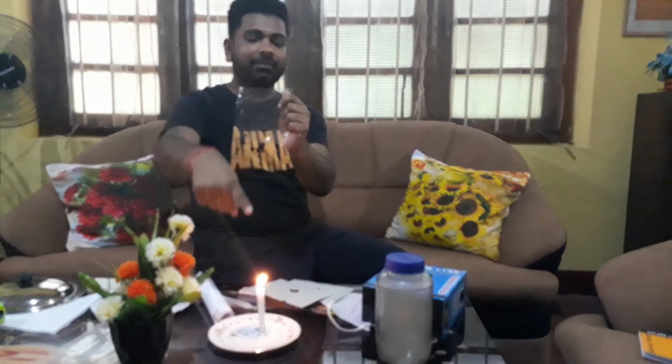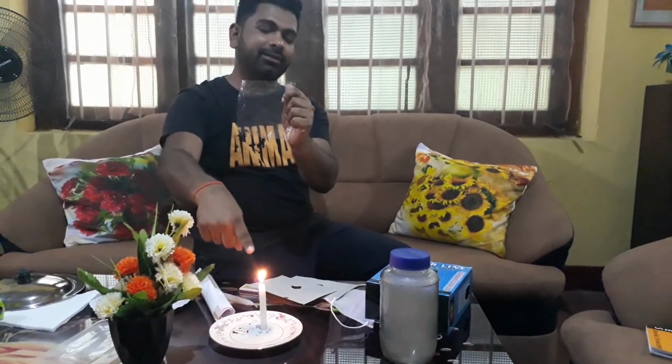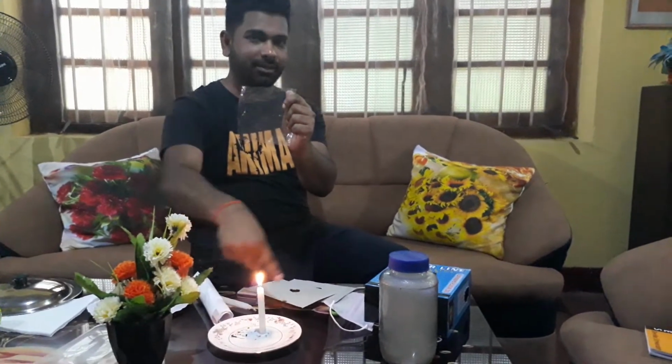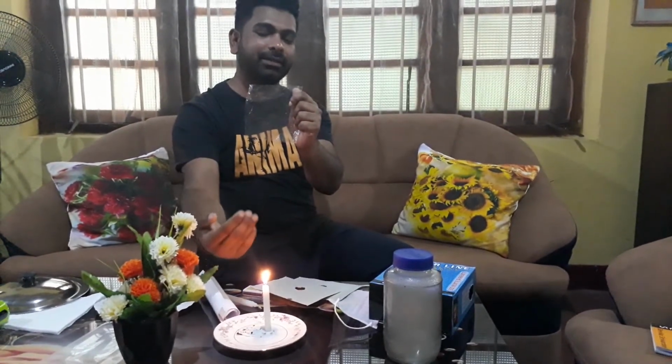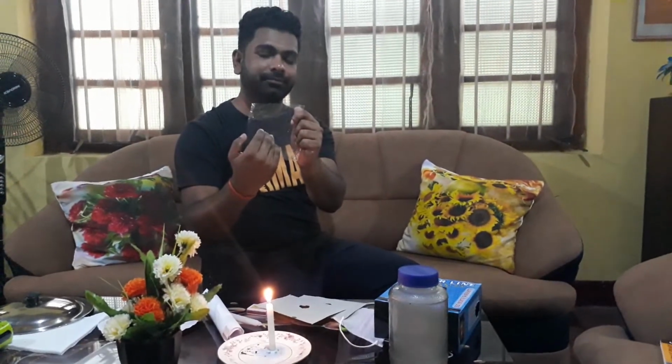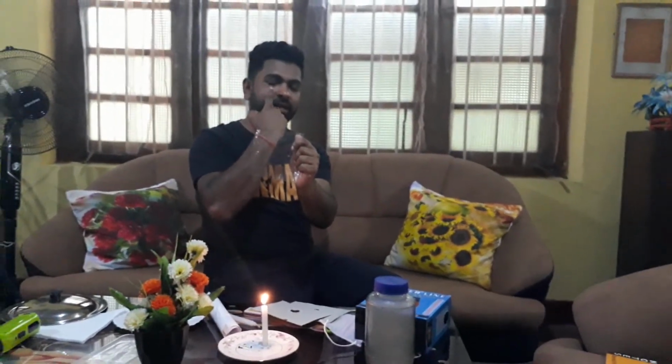Then the source of light will emit straight rays, or a beam of rays, to the object, the candle. Then the reflected light will come to this polythene, and the light will pass and come to this side, and it will go straight and fall on my eyes. So I can clearly see the candle.